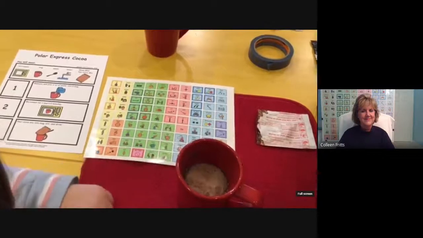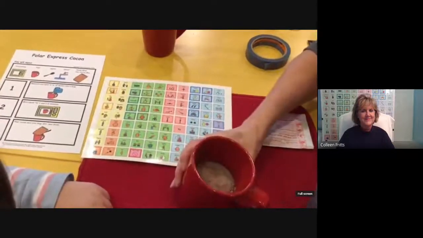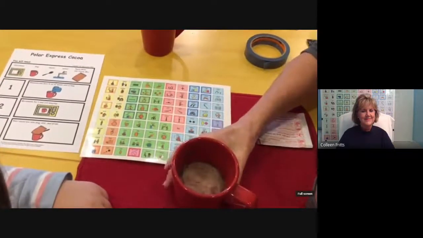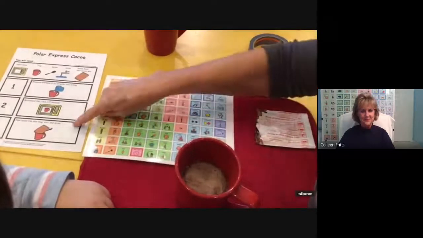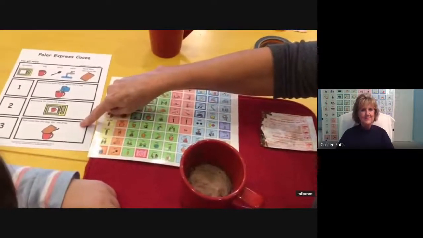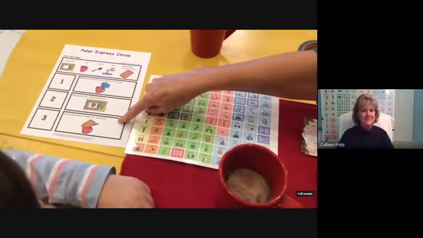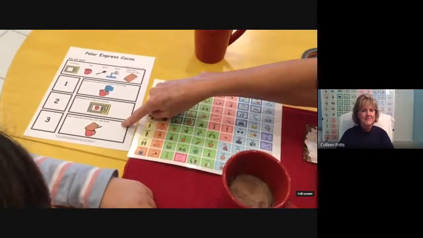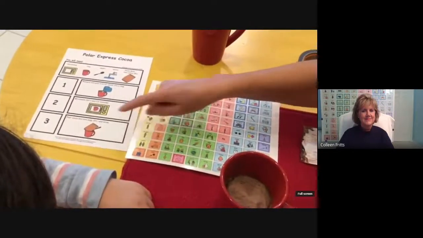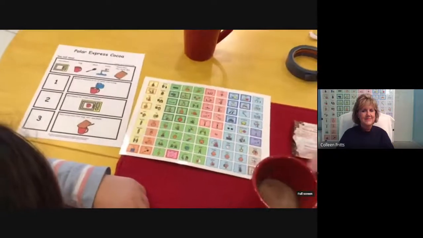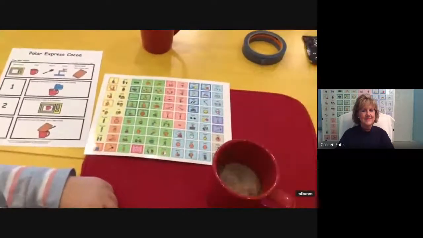No? Well, maybe let's look at our third direction. Pour cocoa mix into mug. We did that. Stir and drink. What would you say?